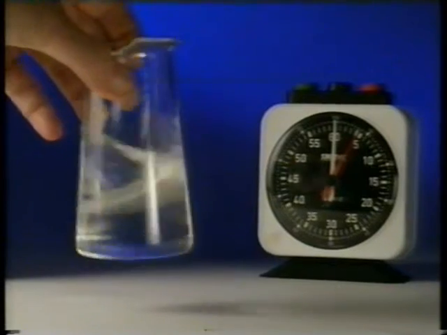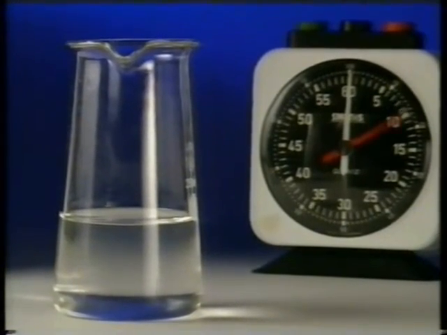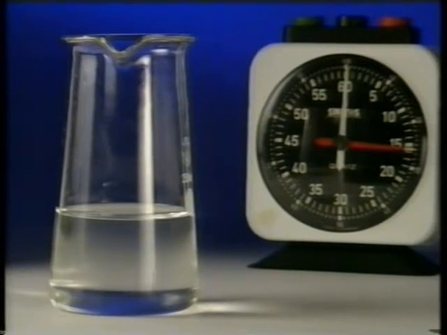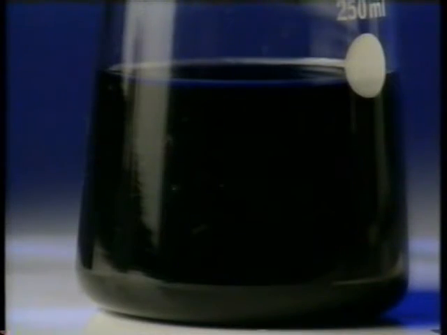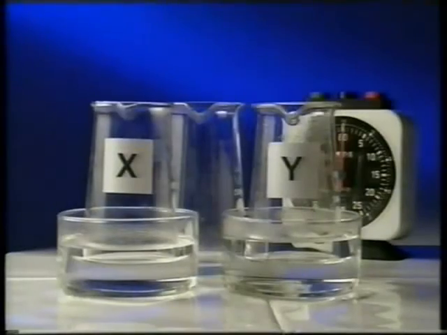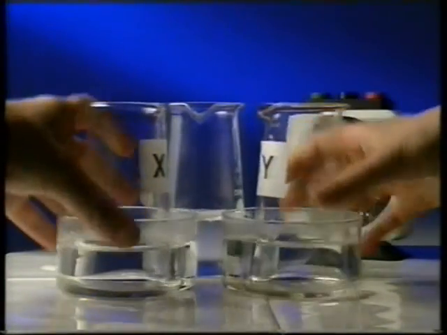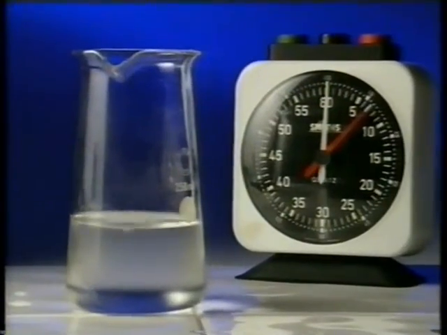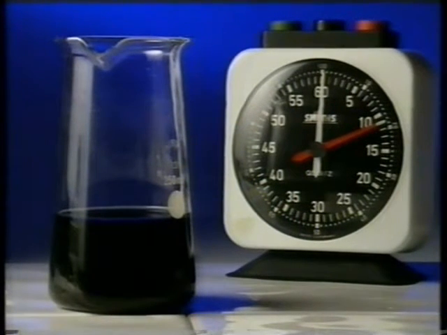With this reaction, the initial mixture is at a room temperature of 25 degrees C. It's colourless, but the moment that one of the reactants is used up, it changes to blue-black. It takes just 21 seconds. At 35 degrees C, the reactants are now 10 degrees warmer. What do you think will happen? This time it takes just 11 seconds.